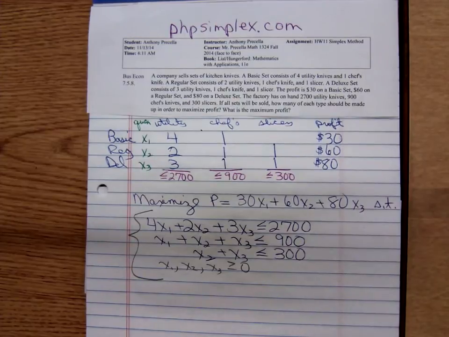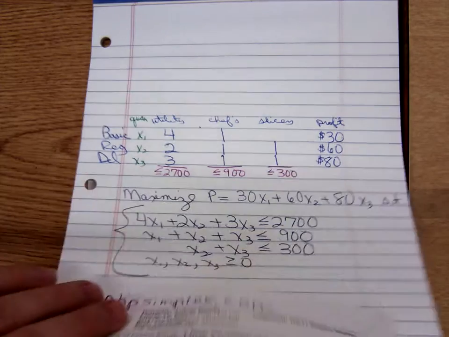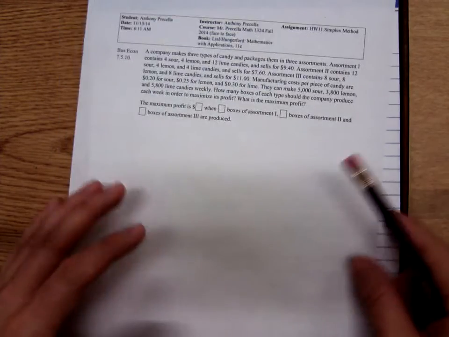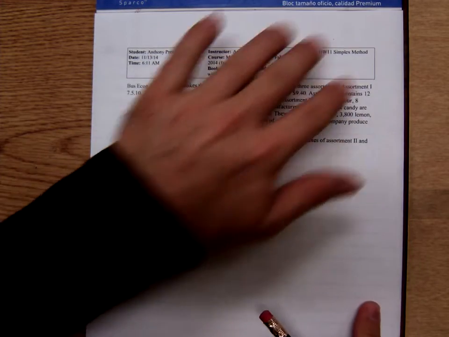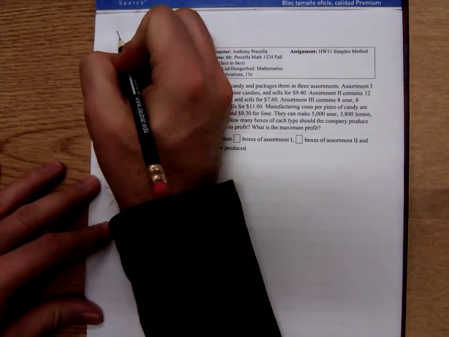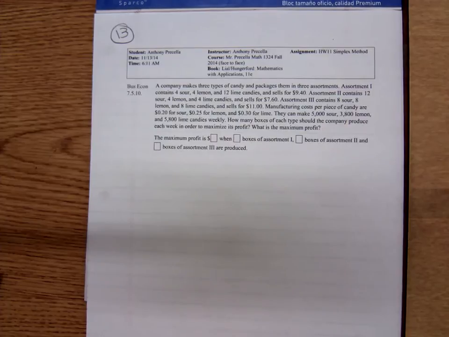Where is it? Here it is. Let me put this away. There. Here's the next problem. Those of you sitting out there, this is your number 13. If you're watching this and you're not sitting right here with me, this may not be your number 13 in your homework, okay? But those students that are right here, right now, this is their number 13.